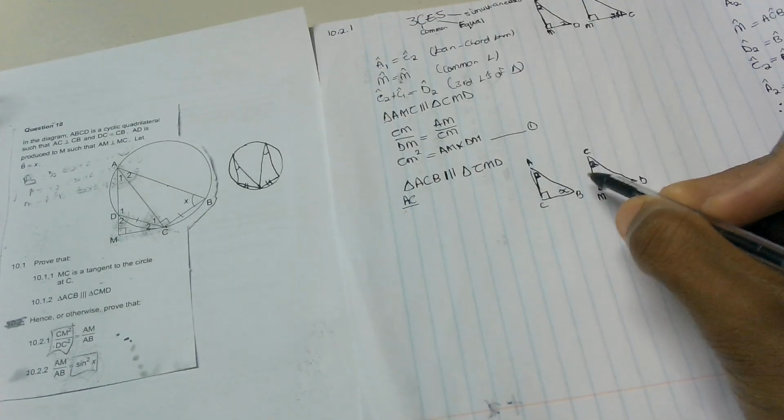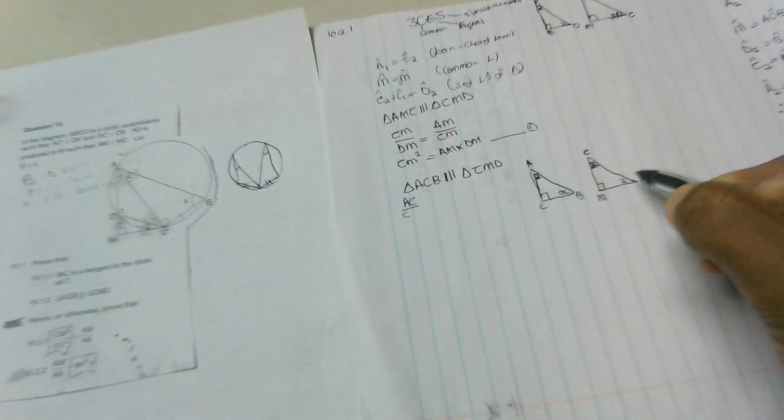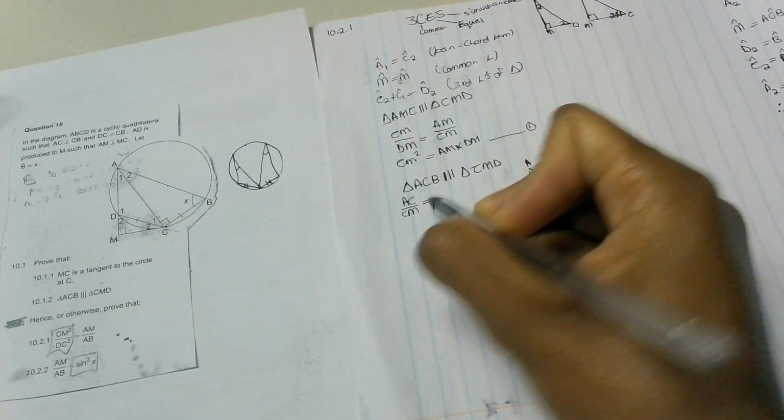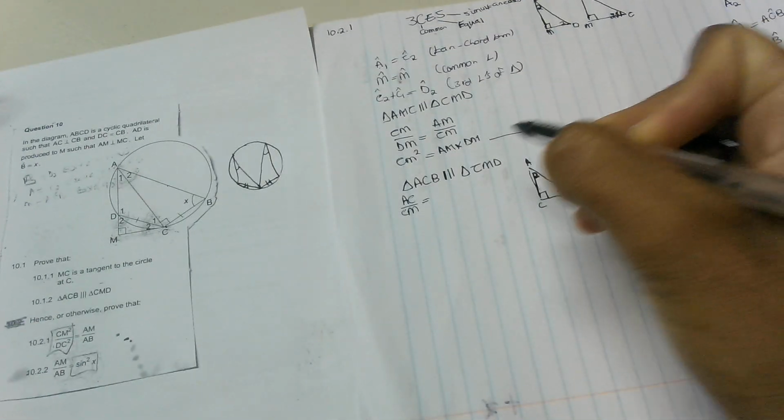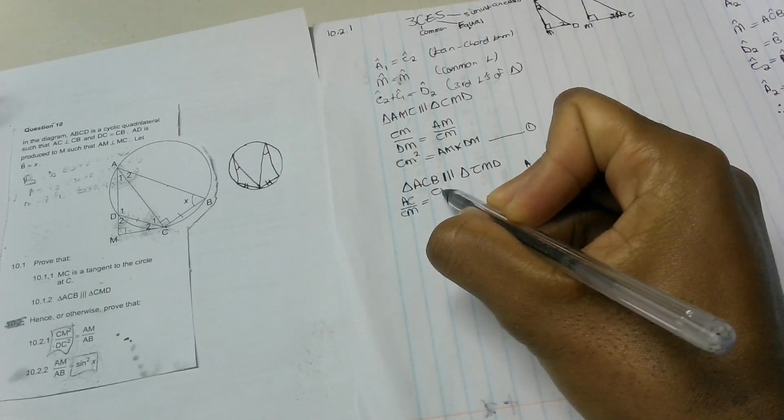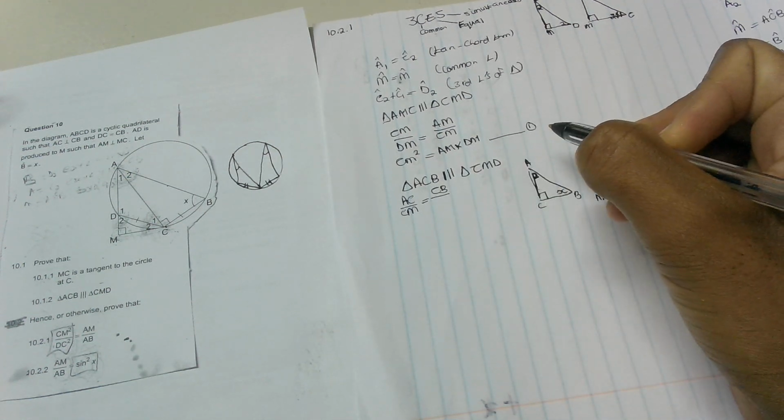So we say AC divided by CM. Is that CM? Yeah, it's CM. Equal to CB, the bottom divided by the bottom, which is MD. And then it's equal to CD. You can write them all out if you don't want to get so confused.